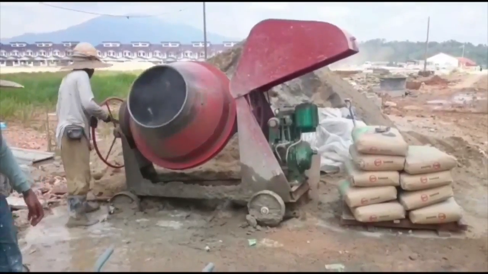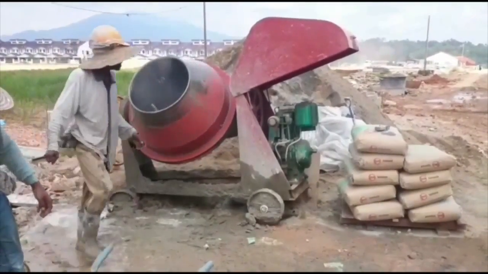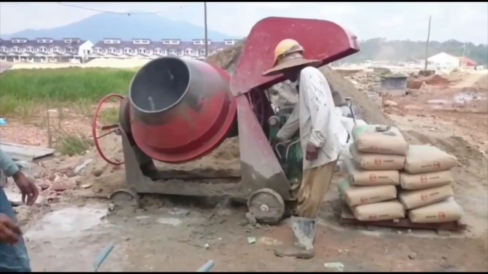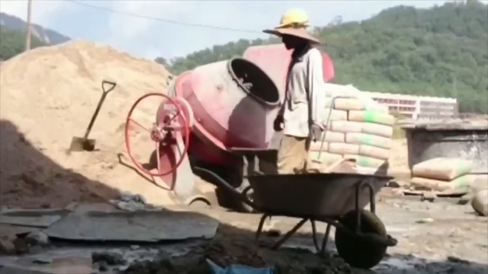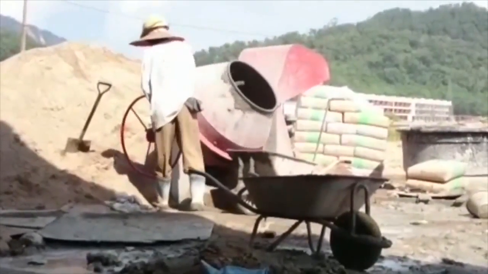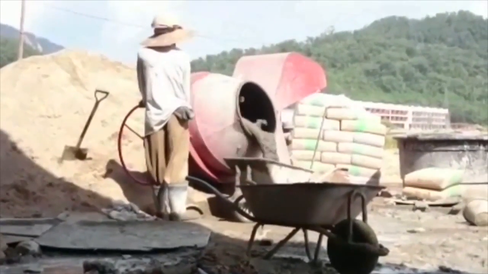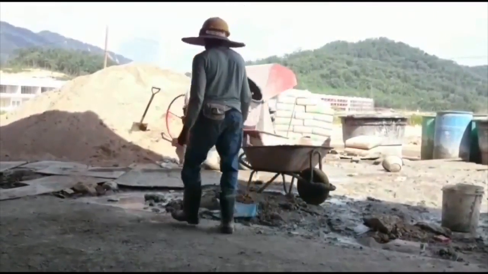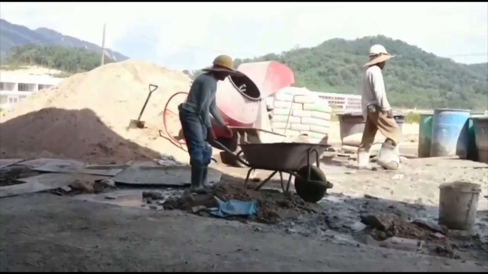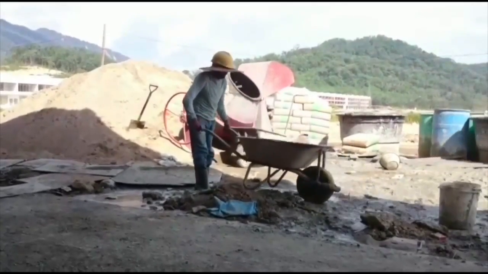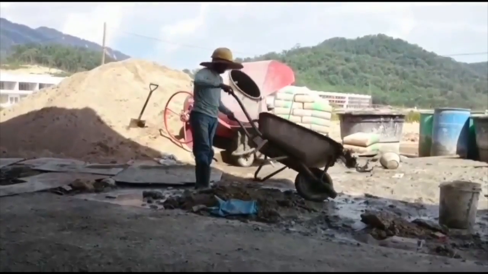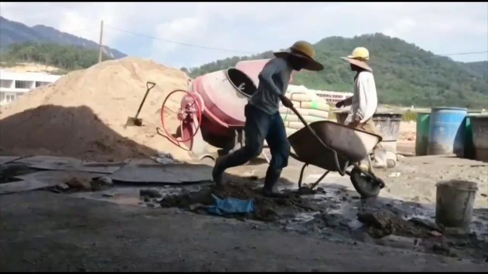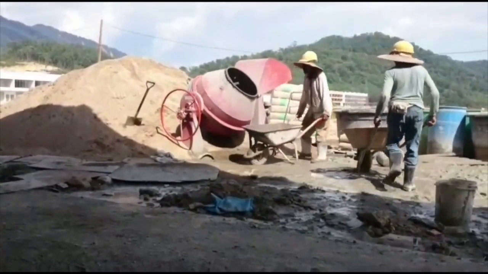The reason for adding water is to make sure that it will have the right mixture ratio of cement and water to produce concrete. As you can see right now, the workers will be adjusting the speed of the machine to ensure that the mixing is at a smooth rate. Now, the workers are clearing the wheelbarrow, getting ready to pour the mixed concrete into the wheelbarrow and transport it to the nearest construction spot.